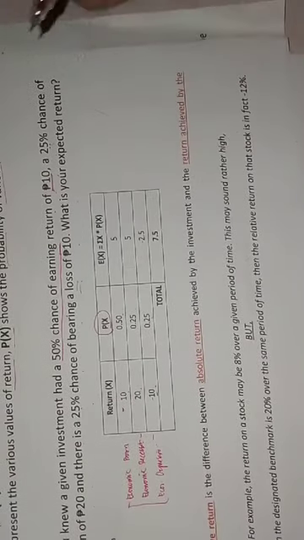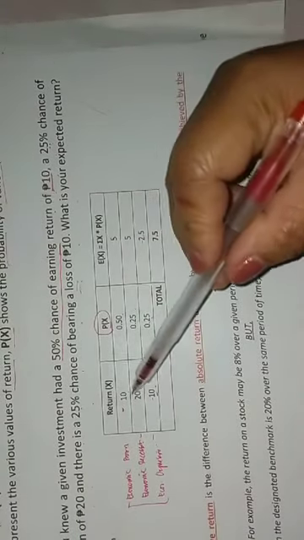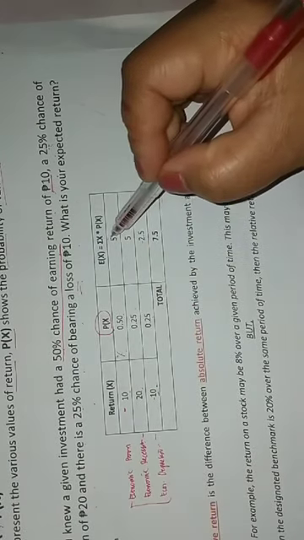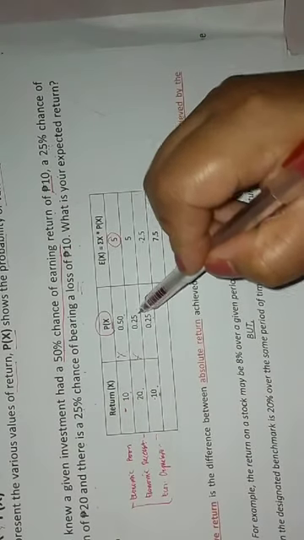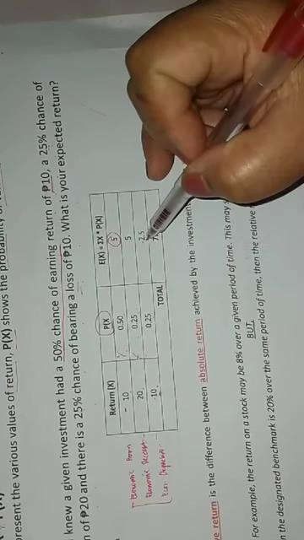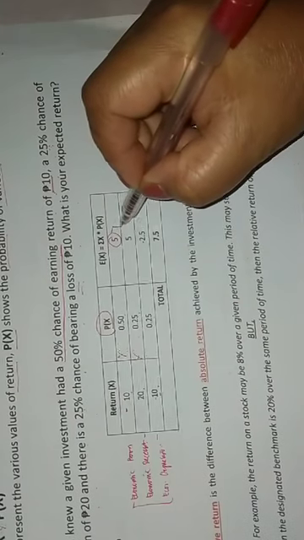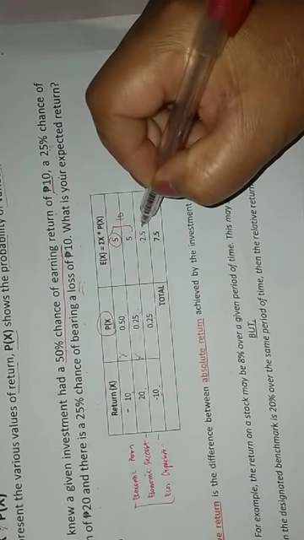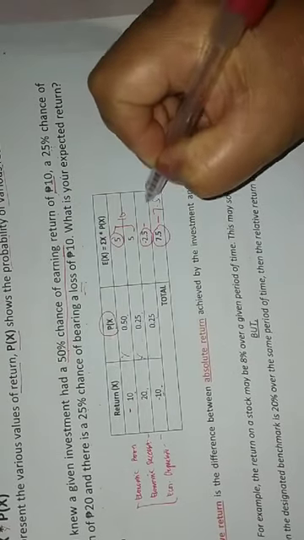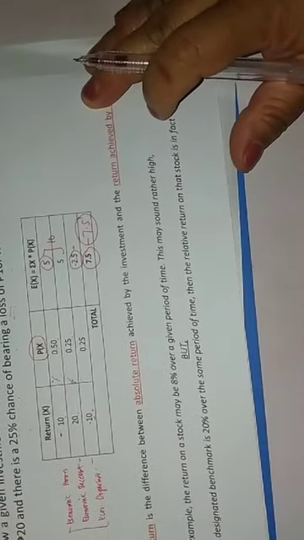Okay. So, unsaon pagkuha ani? 10 times 0.5 is equal to 5. And then 20 times 0.25 is 5. And then negative 10 times 0.25 is negative 2.5. So kung i-add nato, i-less na ni kay negative. So ang answer is 7.5. Okay. So ang expected return is 7.5.